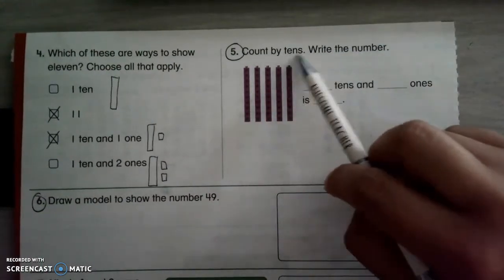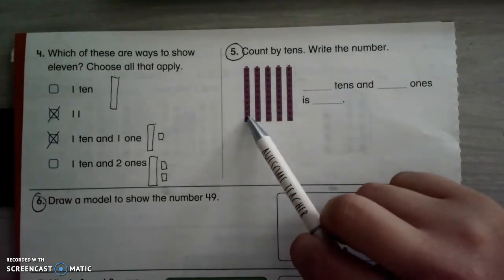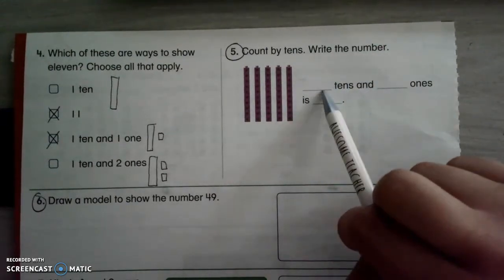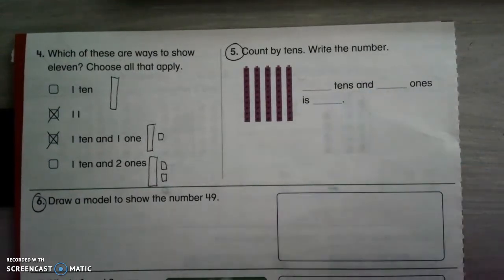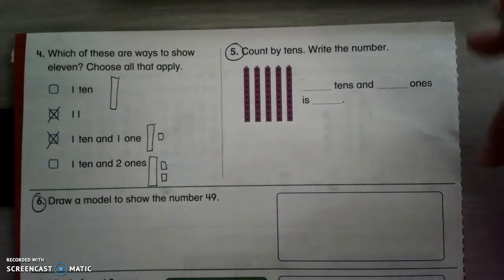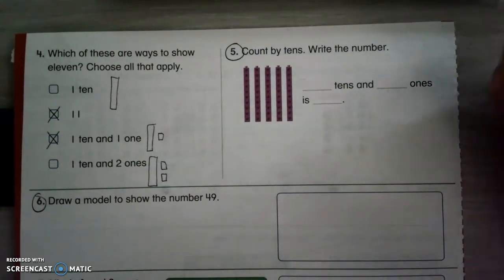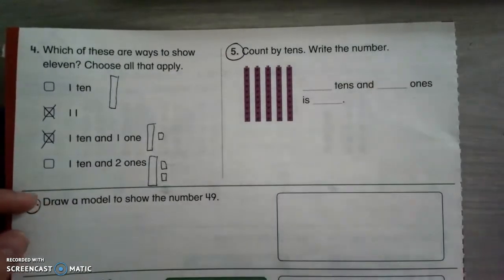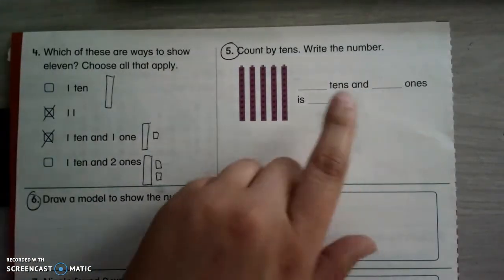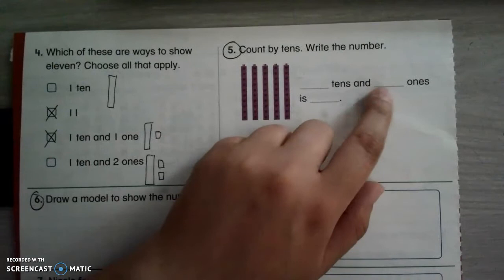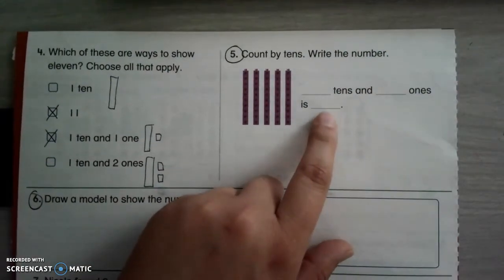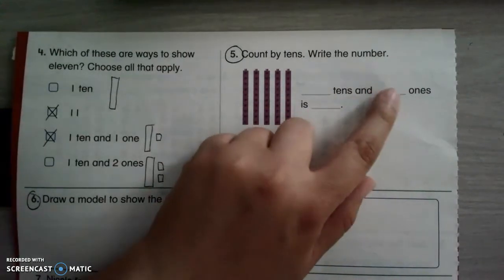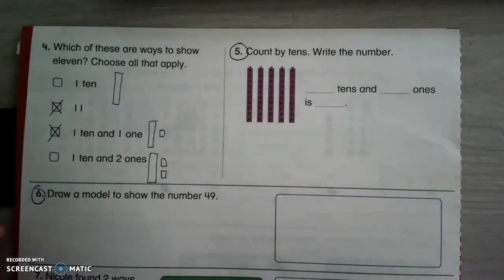All right, this one says count by tens and write the number. They want to know how many tens you have, how many ones you have, and what the number is afterwards. You guys are going to do that one by yourselves. So pause the video here if you want to complete it. I'll read it to you again. Blank tens and blank ones is blank. Remember, the total number goes here, your tens go here, and your ones go here. So pause the video.